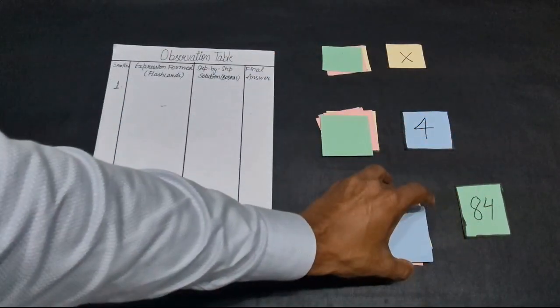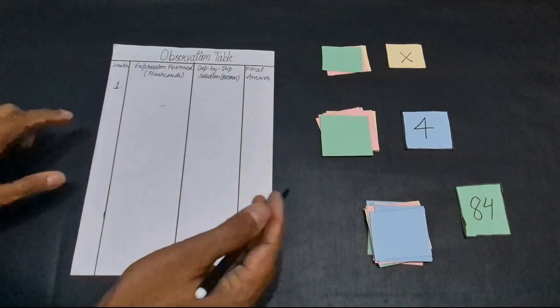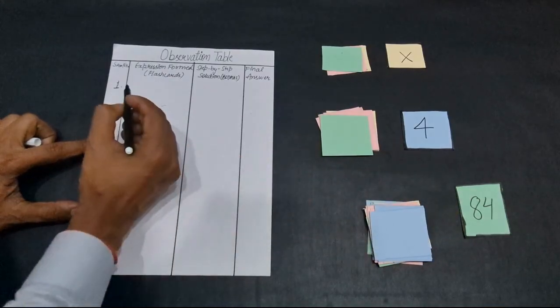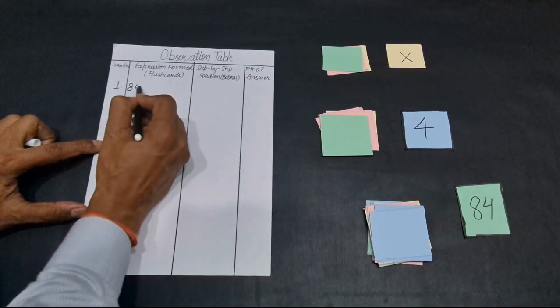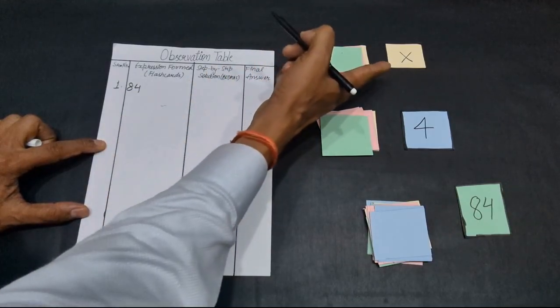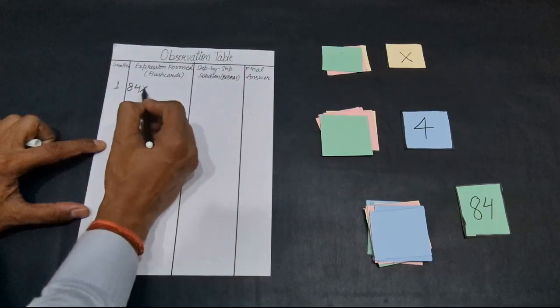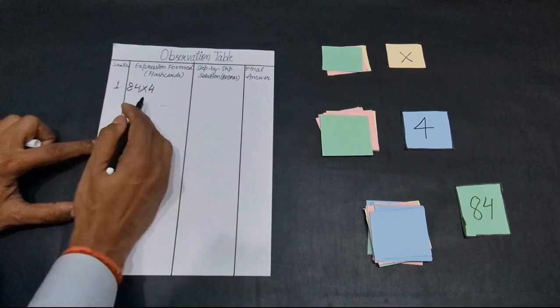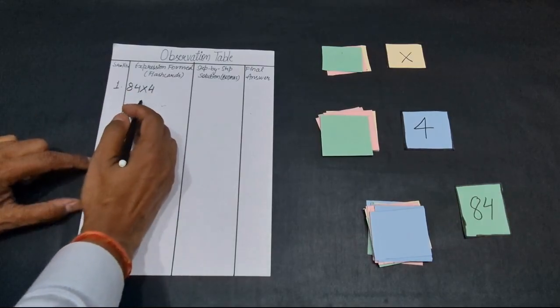So what are we going to do first? We will pick up any numbers from these two. So we'll start from here, 84. So we will write 84, and then the operation which we got is multiply, and then the other number we got is 4. And now I need another operation.